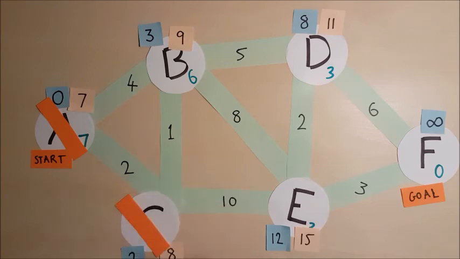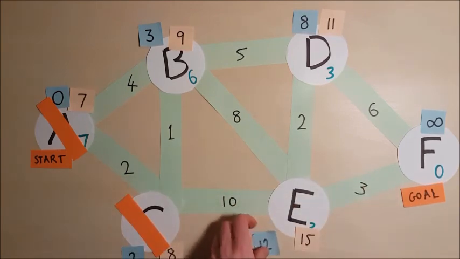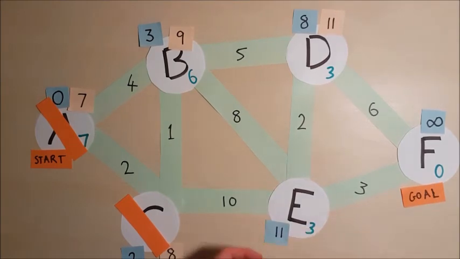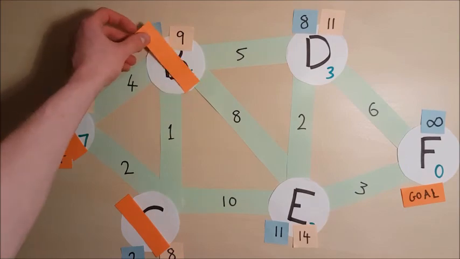Which would be 3 plus 8, which is 11. So yes, we can. So we'll swap that score out for an 11. And 11 plus 3 is actually 14. So that A-star score changes, and B can be taken out of the queue.